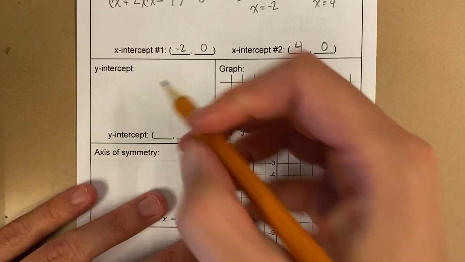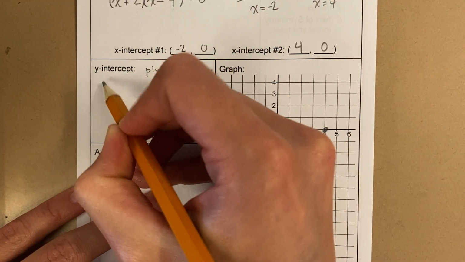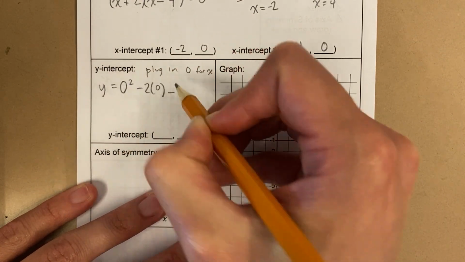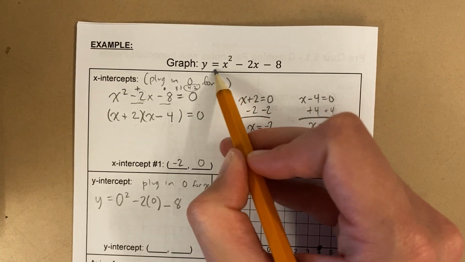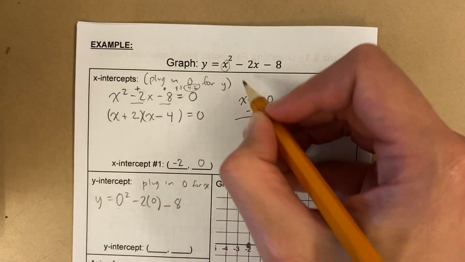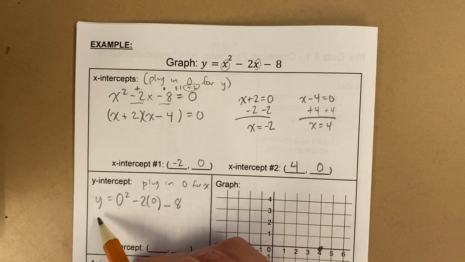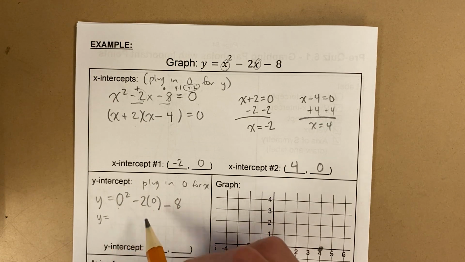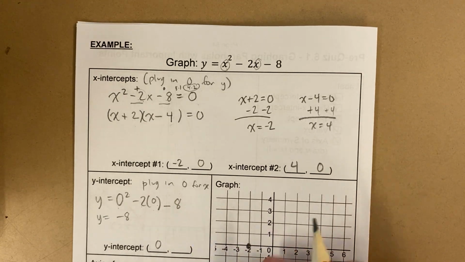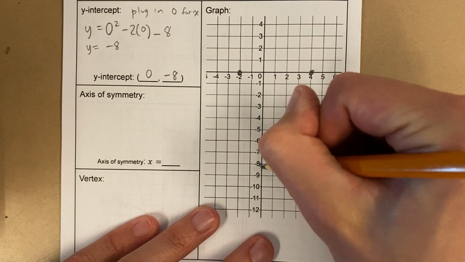Okay, now the y-intercept. Here I'm going to plug in 0 for x. Okay, so that looks like this: 0 squared minus 2 times 0 minus 8. Where did I get that equation? Right here. Notice that instead of x, I put 0. Here, instead of x, I put parentheses 0, because this was 2 times x, that's 2 times 0. Now, 0 squared is 0. -2 times 0 is 0. So this just becomes -8. I plugged in 0 for x, and I got -8 for y. So that's the point 0, -8, and it's right here.